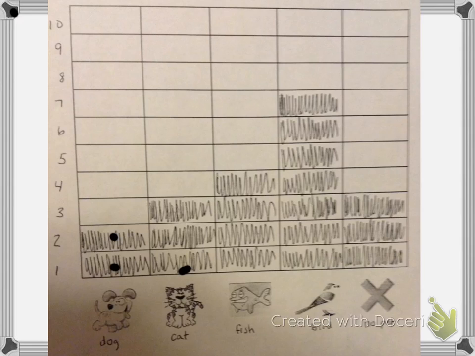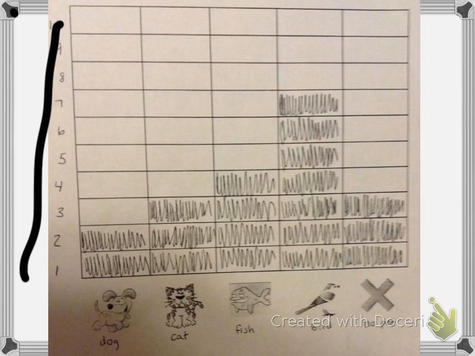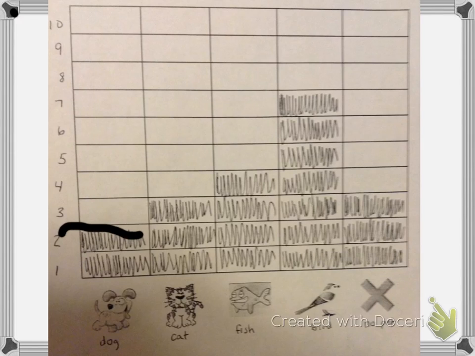The cat has 1, 2, 3 votes. And the no pets has 1, 2, 3 votes as well. So, 2 is the smallest number. Now, you could have come to that in 2 ways. You could have actually counted the boxes, or you could have looked at the numbers over here on the left-hand side to see where it ended. If you look here, this one ends at the 2, this one ends at the 3, this one ends at the 4, and so on.